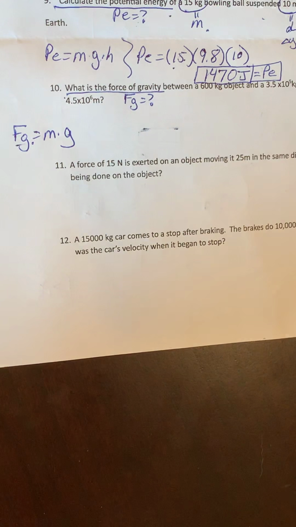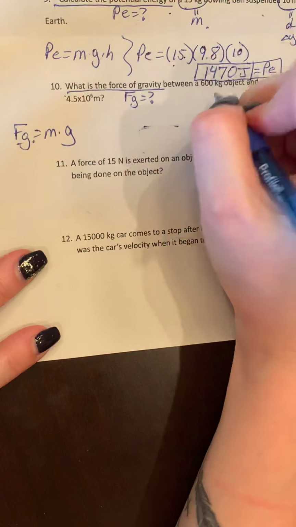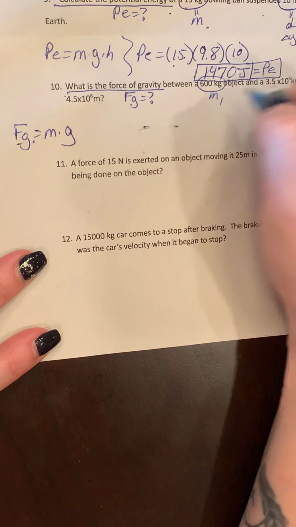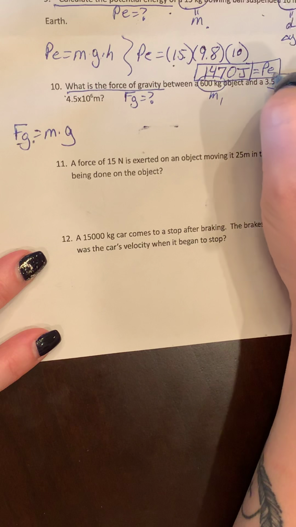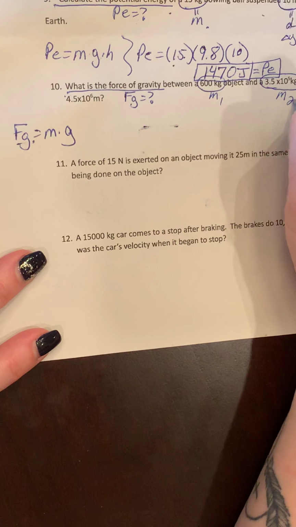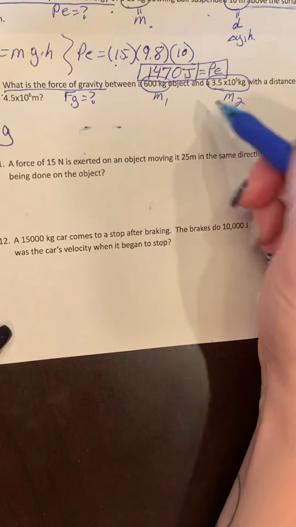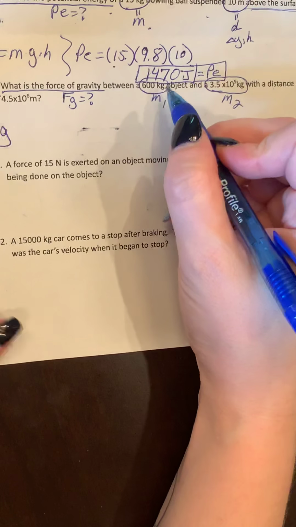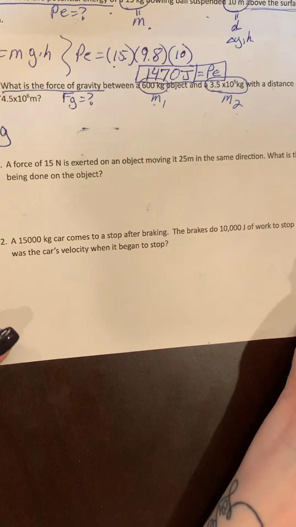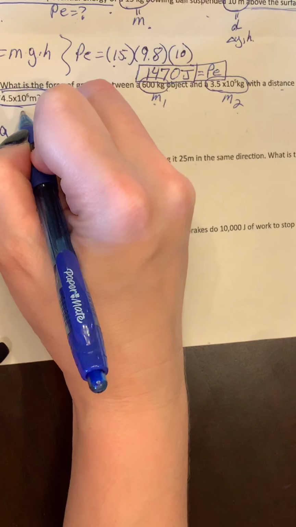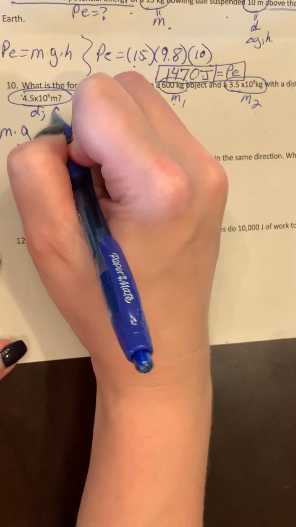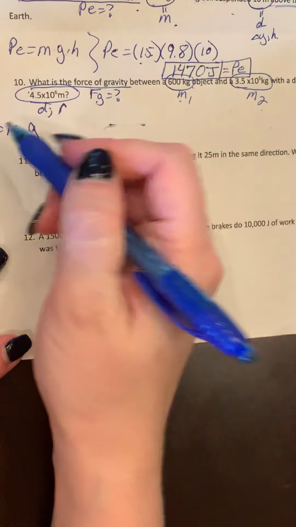Therefore, we can solve for it. Okay, and we have a 600 kg mass. And that's mass 1. And there's another object right next to it. So that's going to be our mass 2. Remember, when we have more than one number that has the same units, we need to identify the difference between them. So here's the first object, and here's the second object, with a distance of this. And that's going to be our radius, or our distance in between. So you could put a D, or you can put an R for radius. It just means the distance between them.